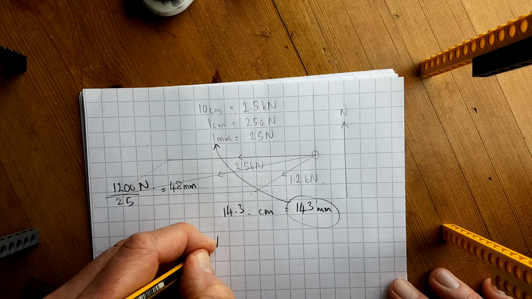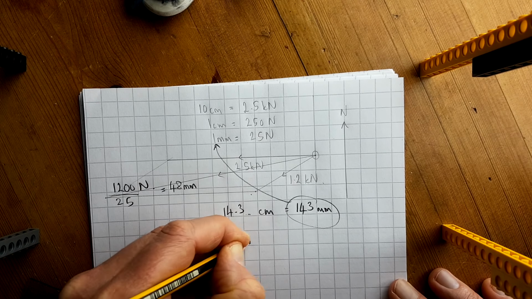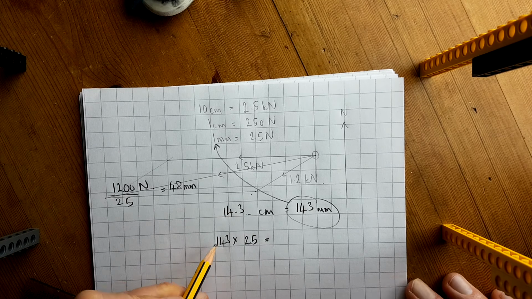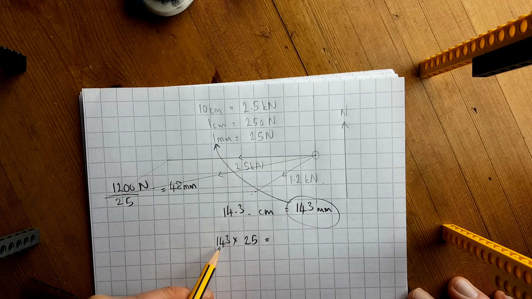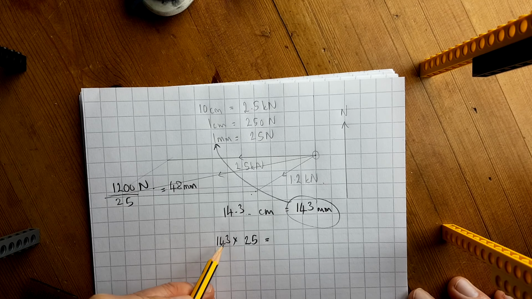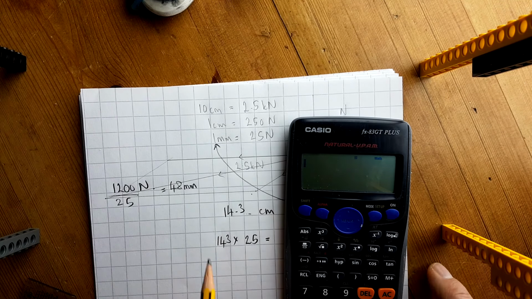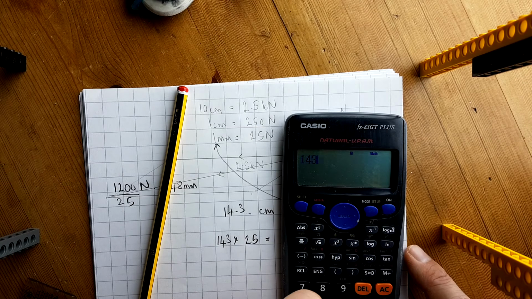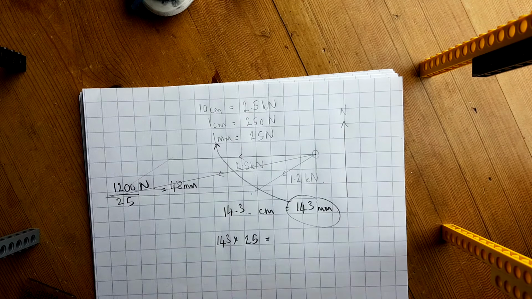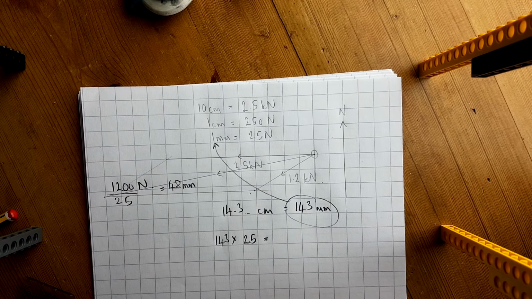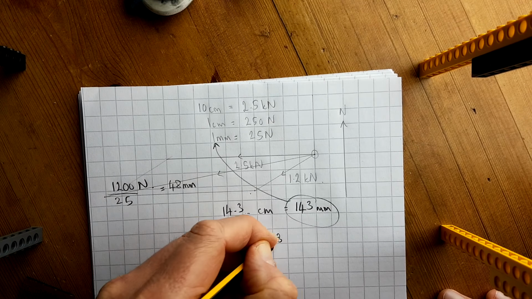So 143 times 25 is equal to, oh gosh, let's get the calculator out. 143 times 25 equals 3,575 newtons.